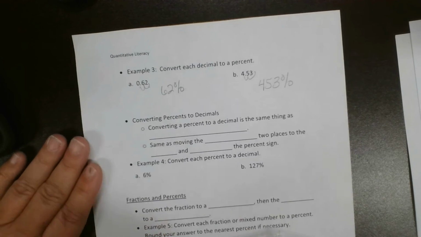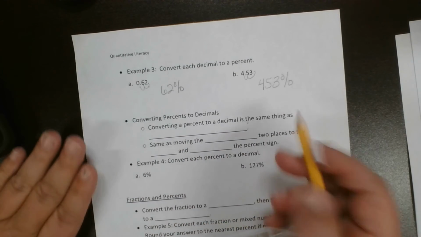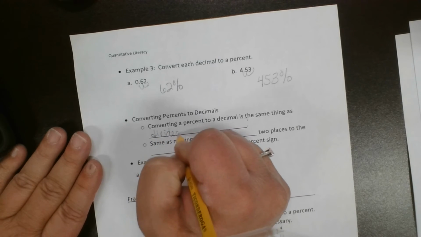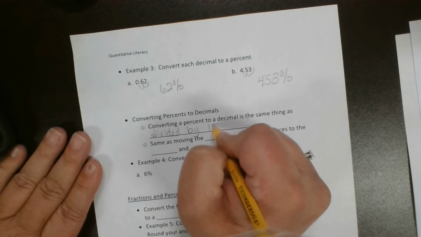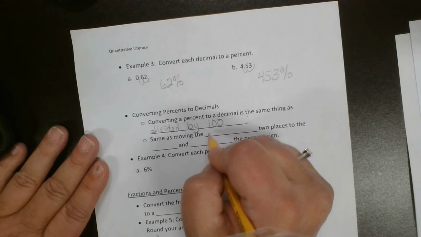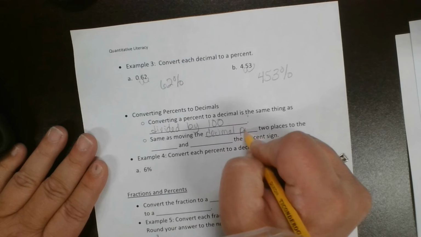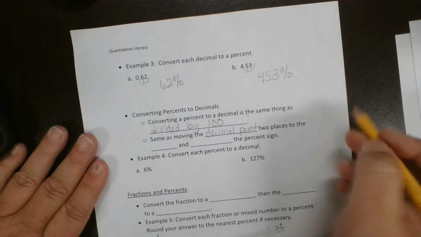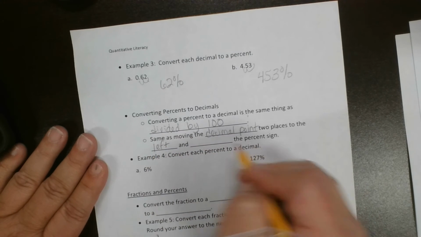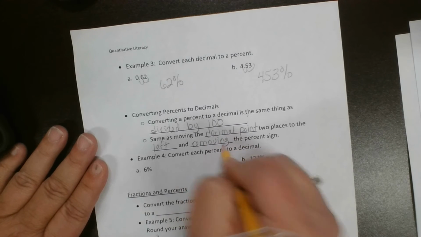So next we're going to talk about converting a percent to a decimal. And it's the same thing as if we divided by 100. Or moving the decimal point 2 places to the left and removing the percent sign.